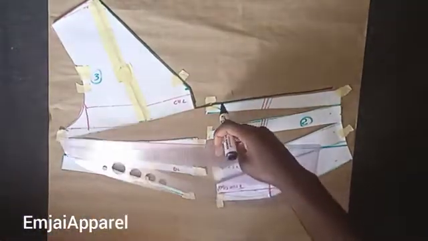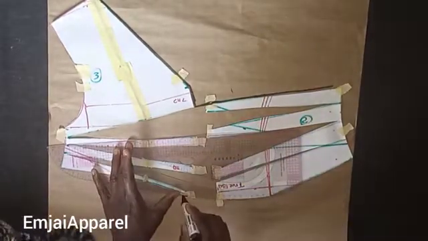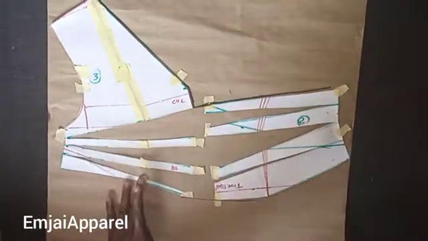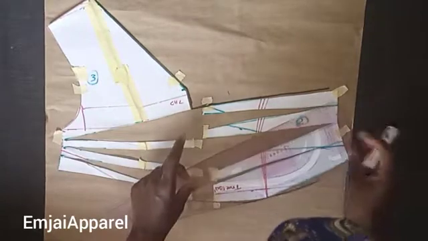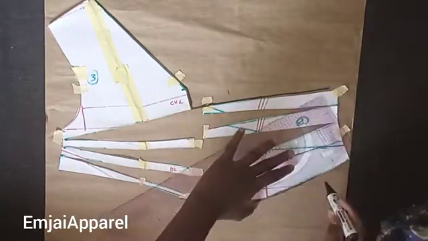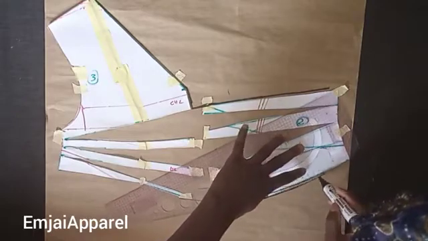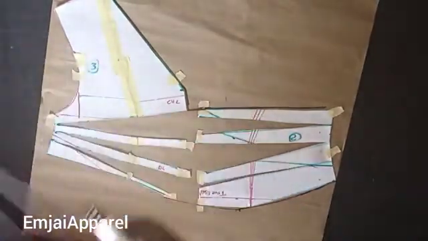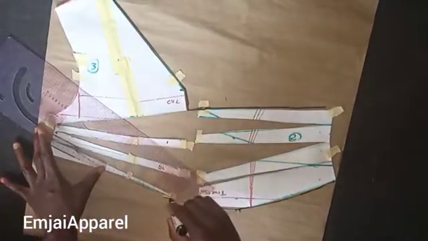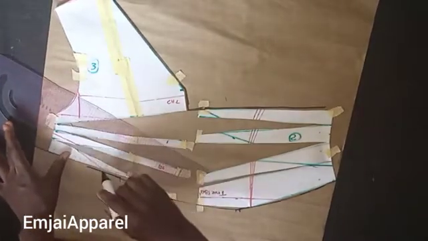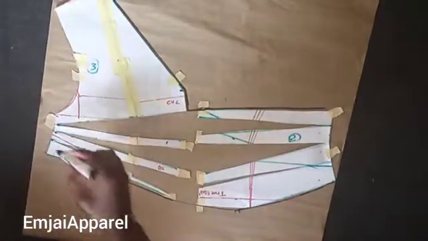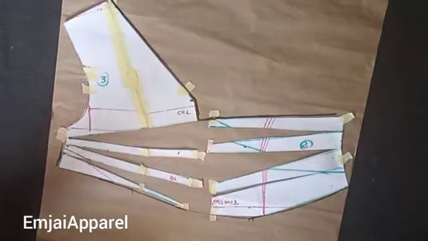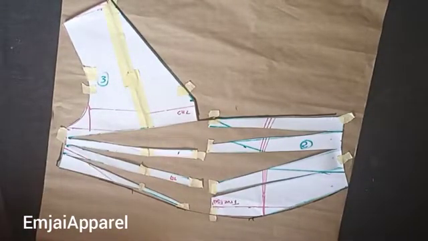Then for the lower part, you are just going to be making a slight curve at this point like this. So I'm just trying to secure the masking tape. So connect the remaining parts like this. So this is what it's going to look like after spreading. The next thing we are going to be doing is to cut out.